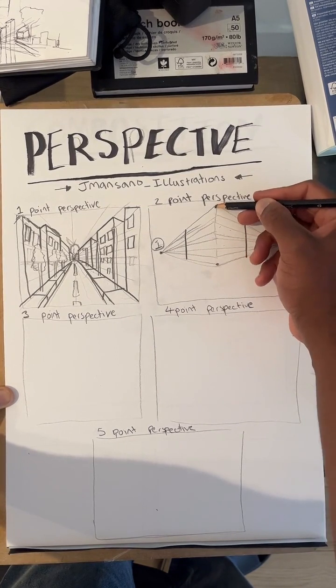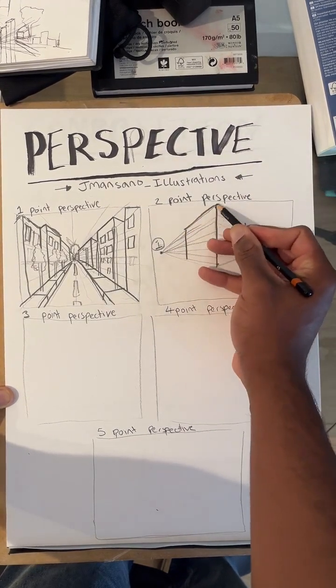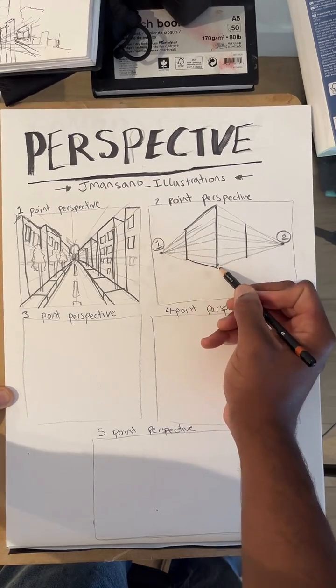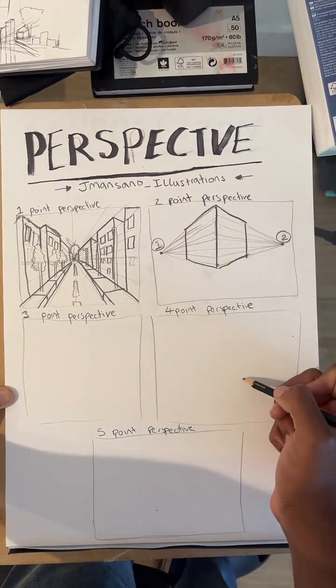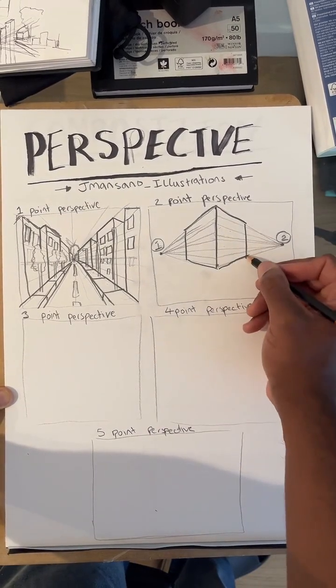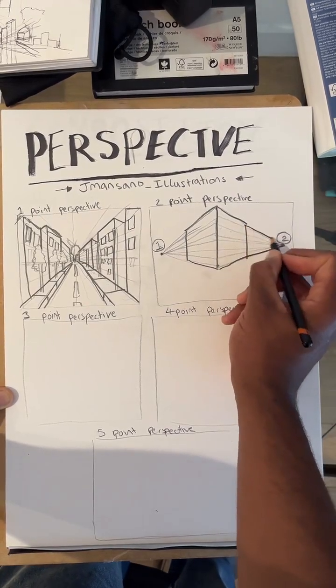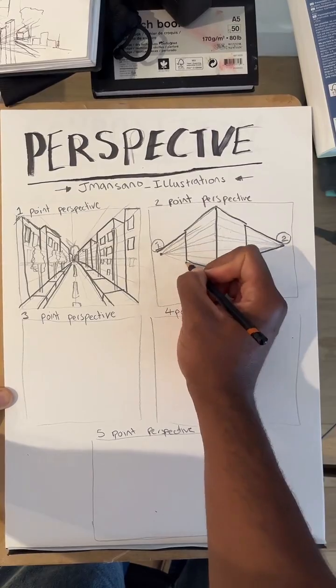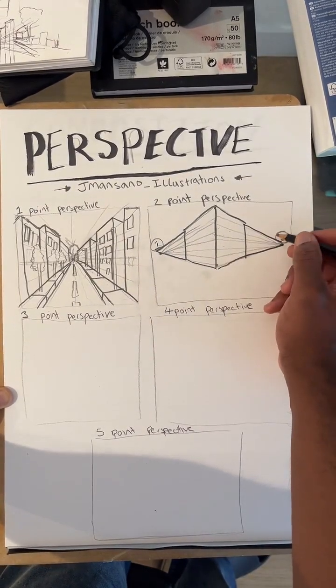I can define it a bit more by doing this. Yeah? See that? Got a building kind of now. So now they're going into the vanishing point. Yeah? Going into the vanishing point.